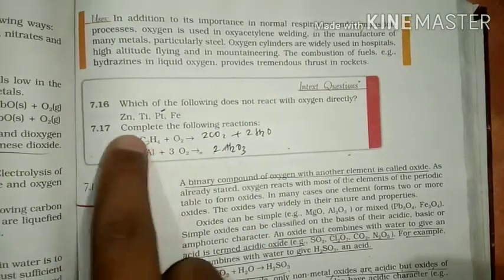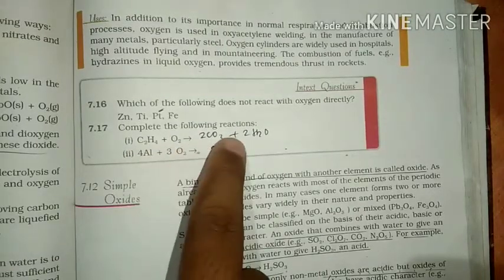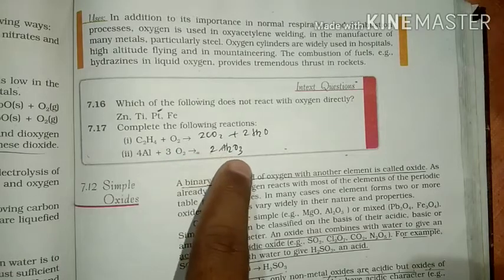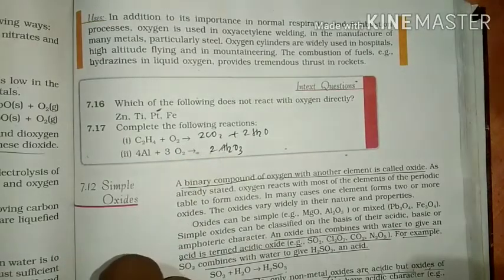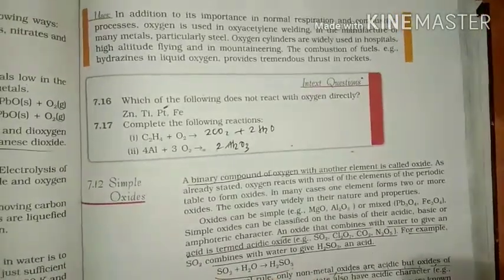Okay. Next is complete the reaction. When ethane reacts with oxygen, it produces carbon dioxide and water. Similarly, when aluminum reacts with oxygen, it produces aluminum oxide. That means Al2O3. Okay. See the next.